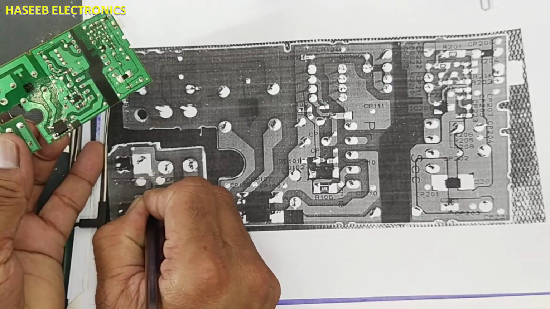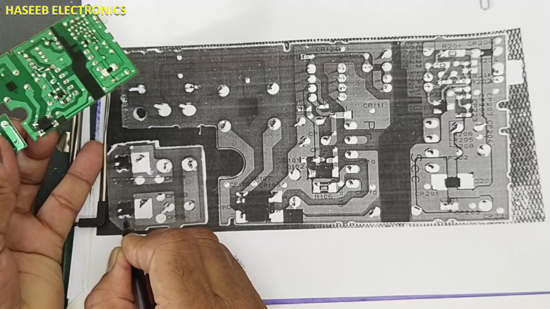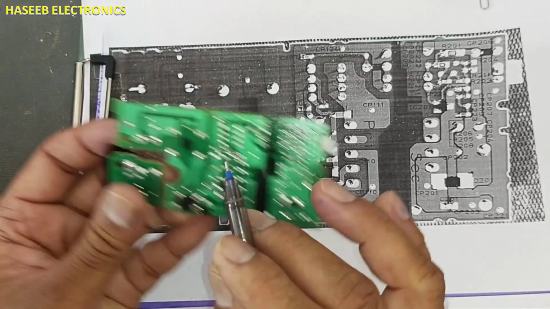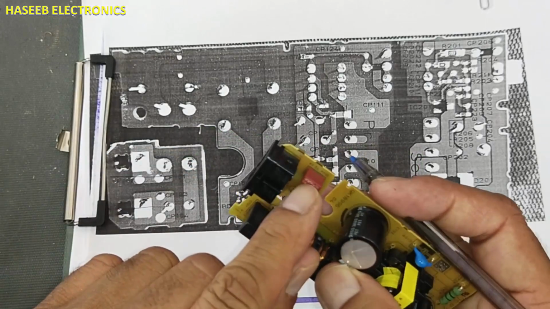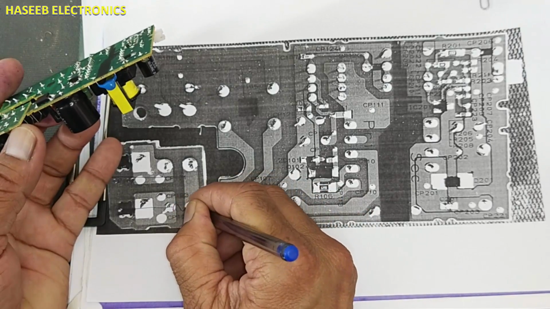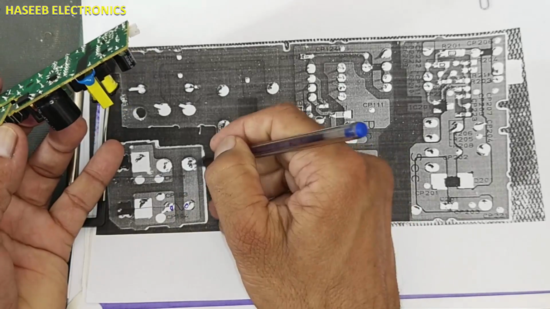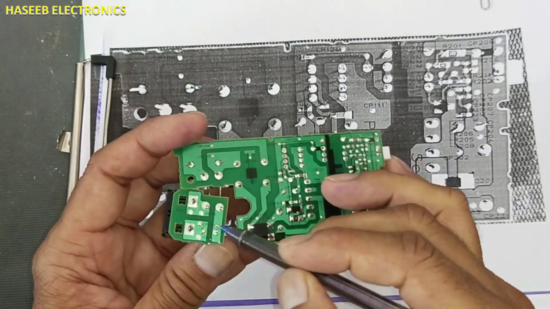We will draw lines from these 2 points to this point. Then this line, it is reaching here. What is here? Here is a fuse. You can see. In the first step, we will make only the symbols and then we will draw the circuit.